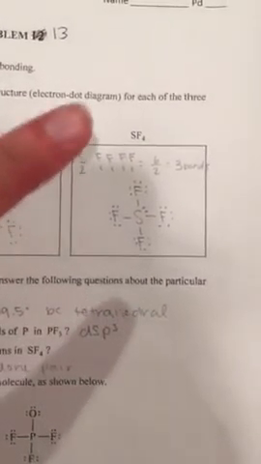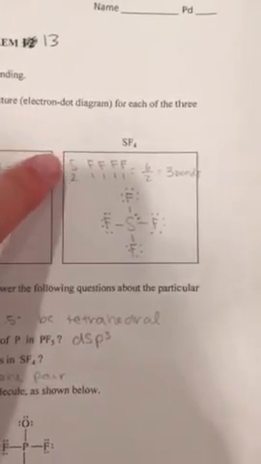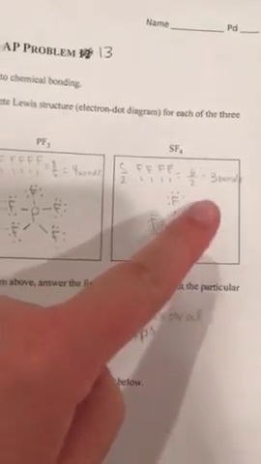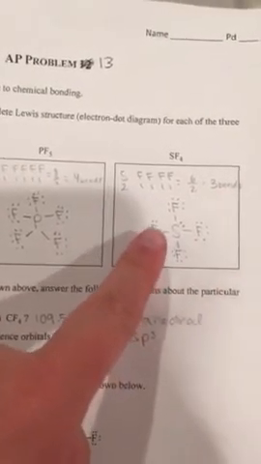And then we have SF4. So S needs 2 more valence electrons, and 4 F's each need 1. So that's 6 divided by 2, and that's 3. But again, the S is in the d orbital, so it can break the octet rule.